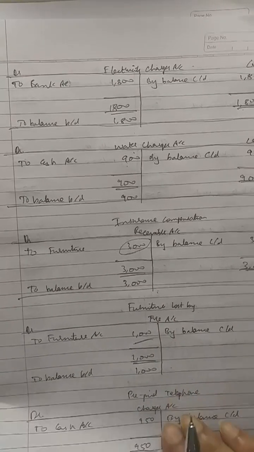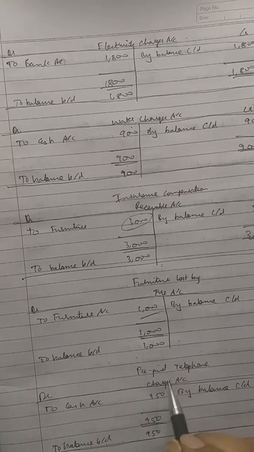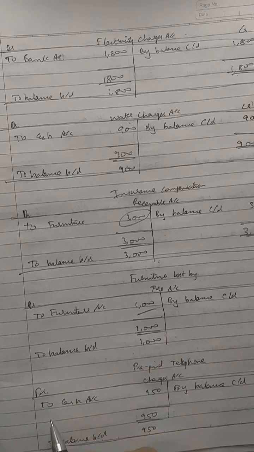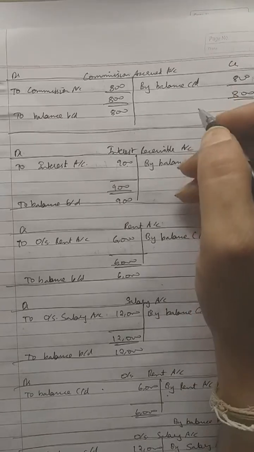Then prepaid telephone charges account. Now in the journal entry, this account was debited. So come to this account, come to debit side and write the name opposite to it, to 950, casting and balancing. Then come to commission accrued.